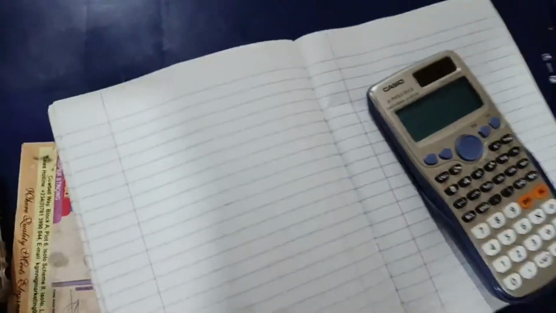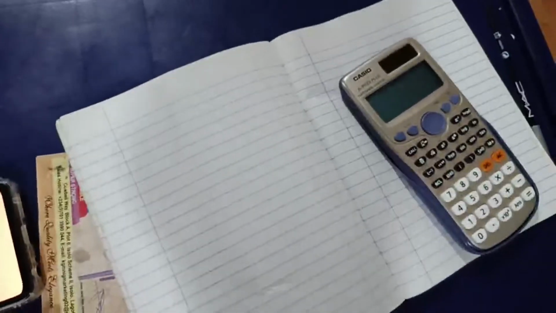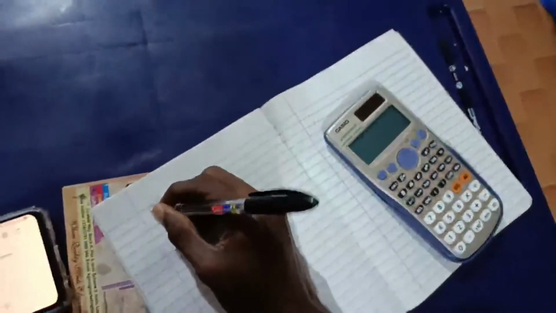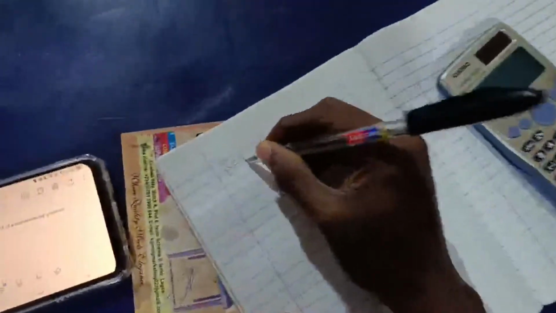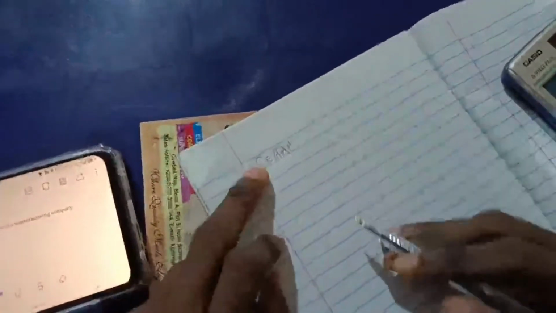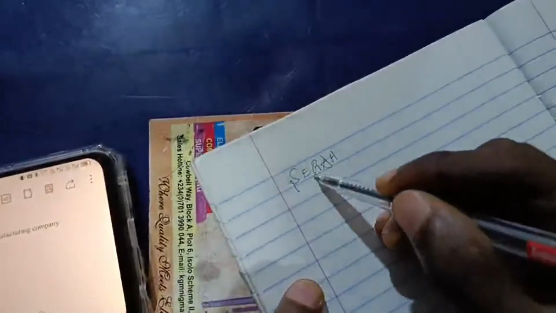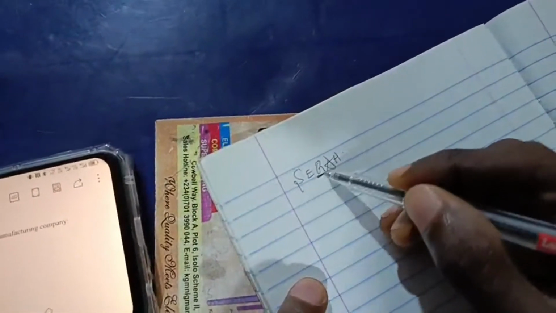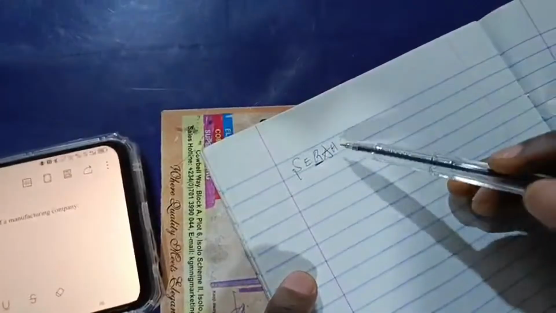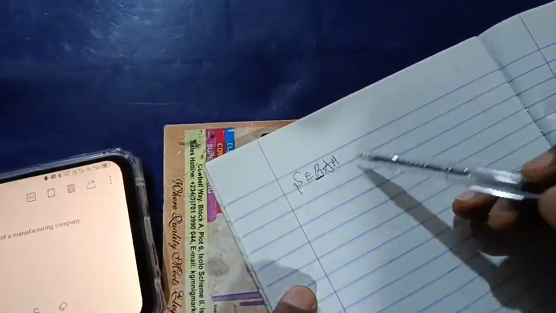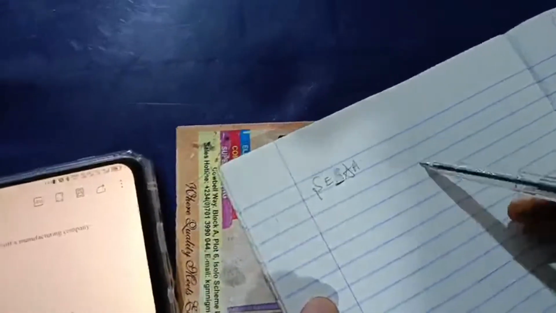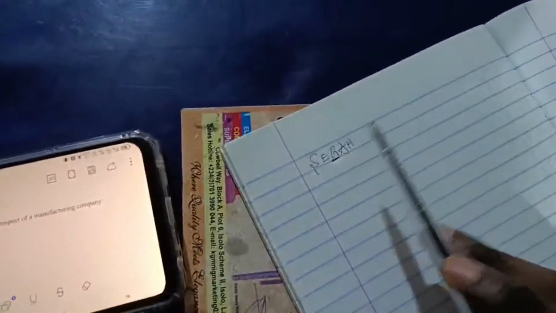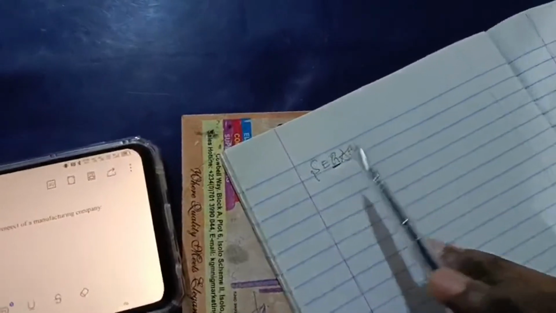Under cost techniques of cost estimation, we have five of them, which is literally represented by the abbreviation SERAH, where S means your scatter graph, E, engineering method, R, regression analysis, which is our major focus in today's video, A, account analysis, and the H is high-low method, or you call it your range method. So now over to this regression analysis method.